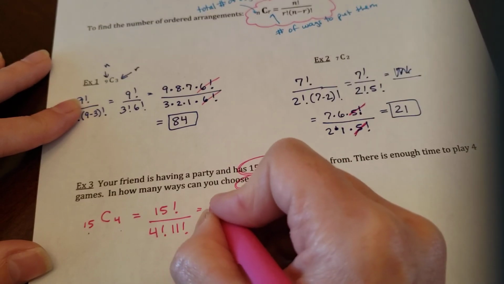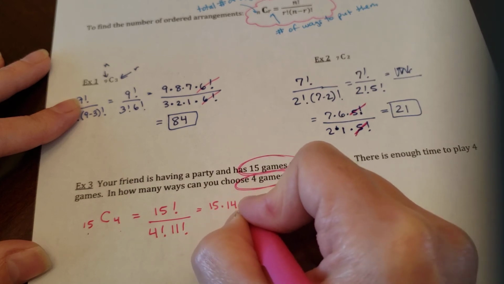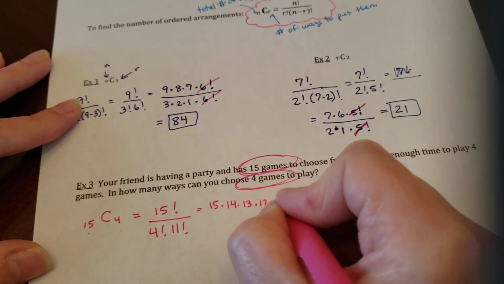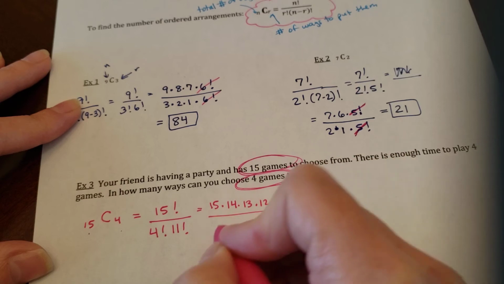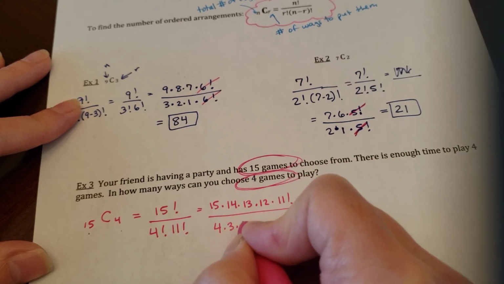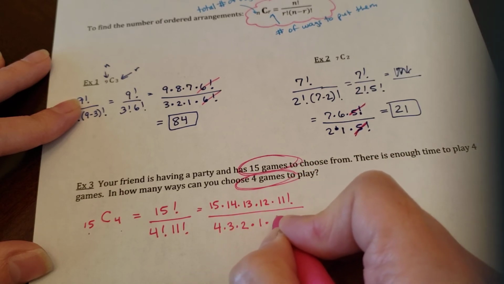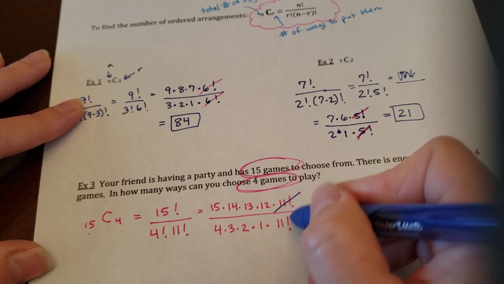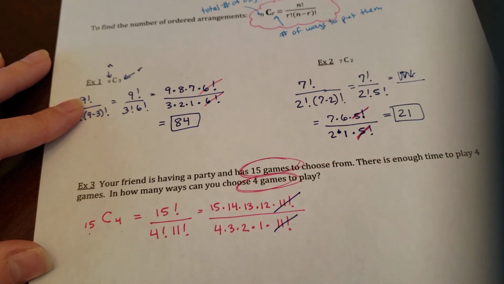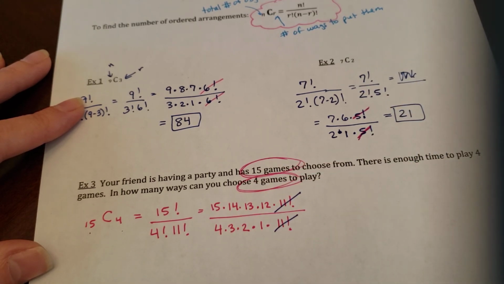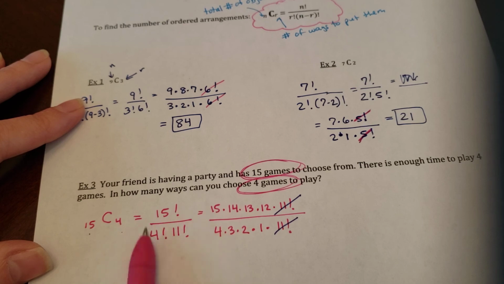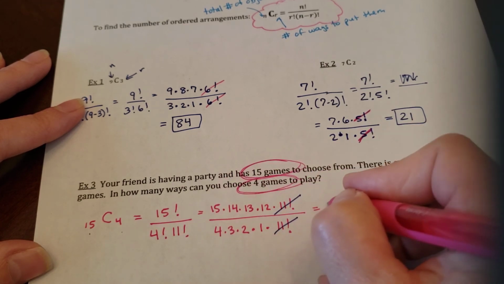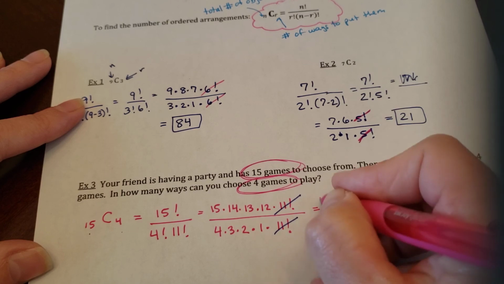Then 15 times 14 times 13 times 12 times 11 factorial over 4 times 3 times 2 times 1 times 11 factorial. You should be writing some of this out for homework so I can see how you're working it out. At least make sure you show this beginning piece. When you clean the rest of this up, you get 1,365.